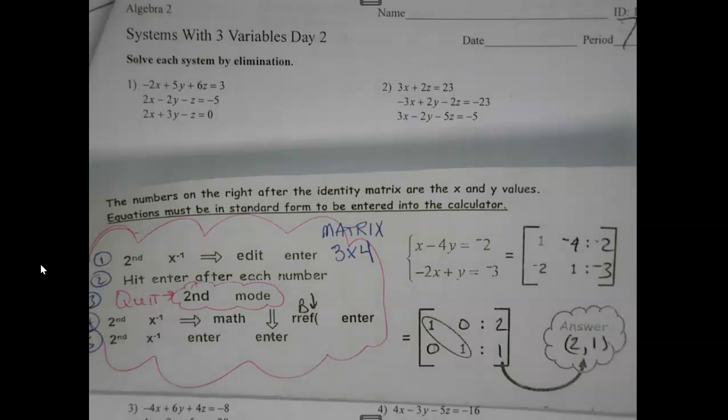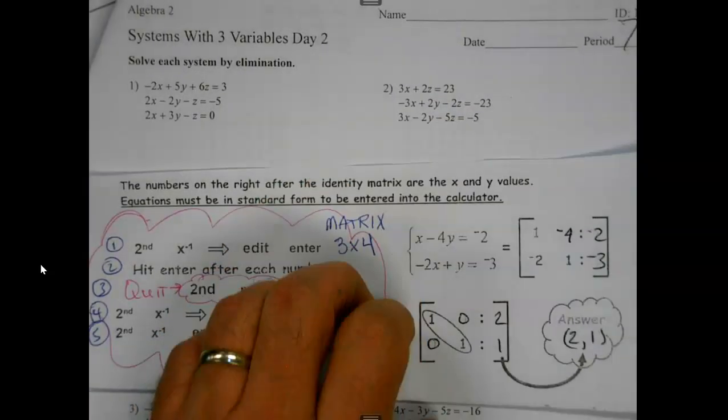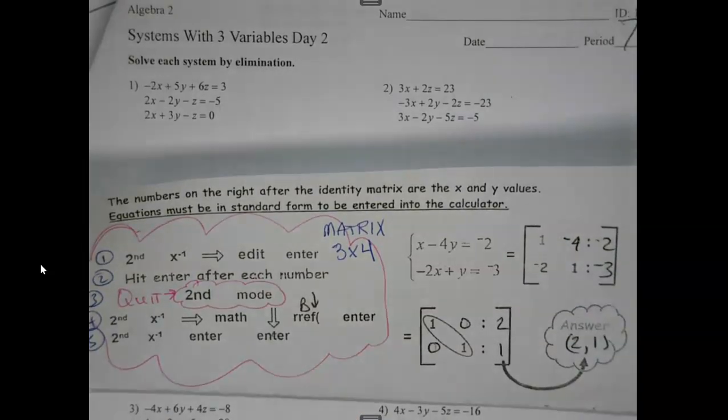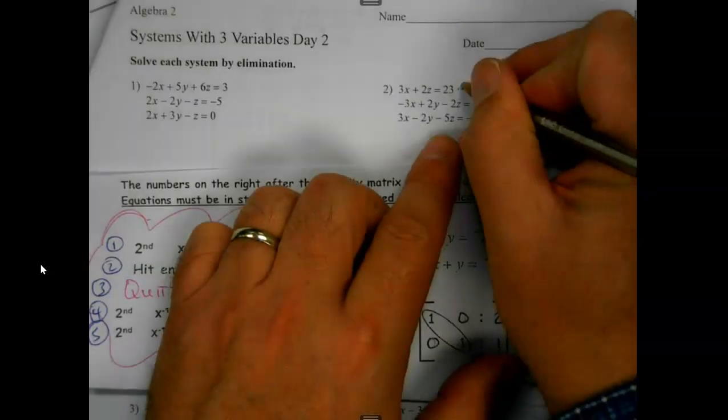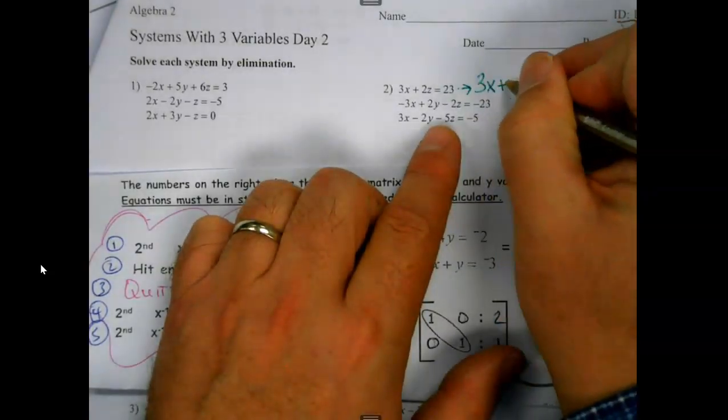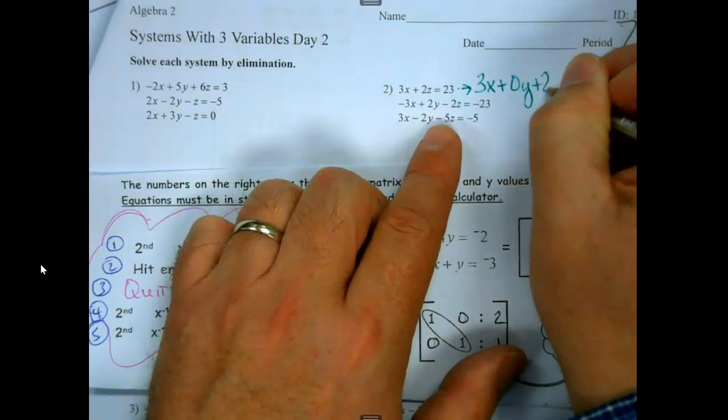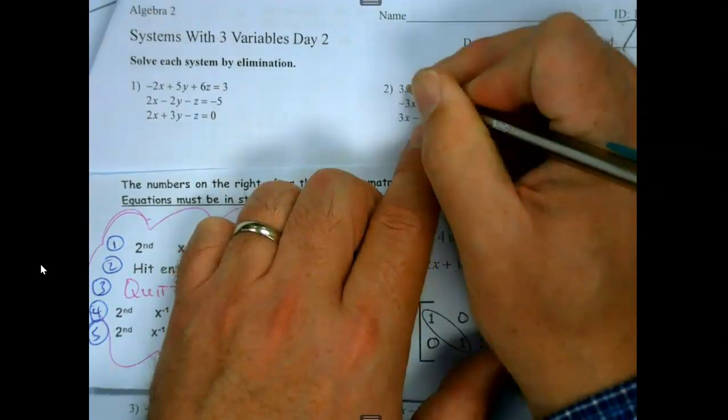So number 2 is a little bit different in that instead of having every single value there, it looks like our matrix would have to be a different size. Because you're like, wait a minute, the last 2 equations have 3 variables, but the one above it only has 2. What the heck is going on here? Well, let me tell you. I see x, I see z in the first equation. What variable's missing? Y. So this is really 3x plus 0y plus 2z equals 23.